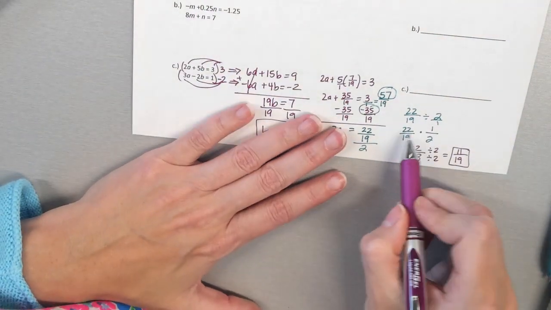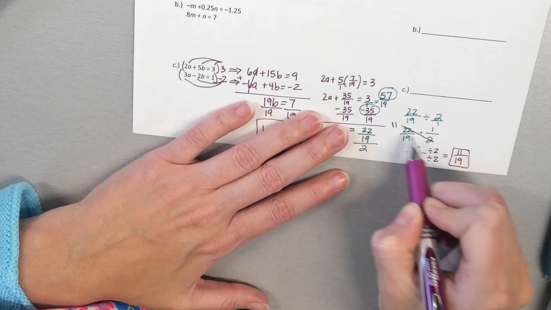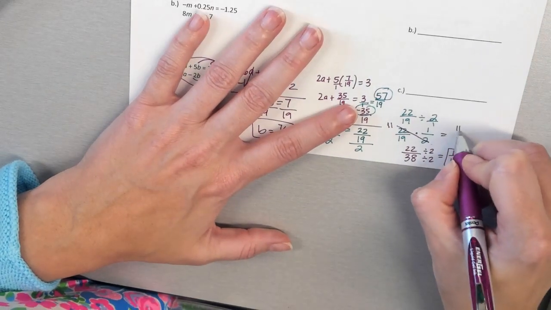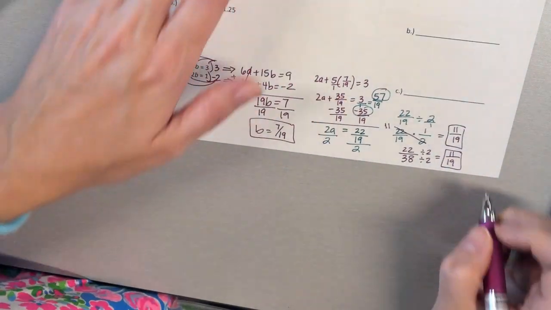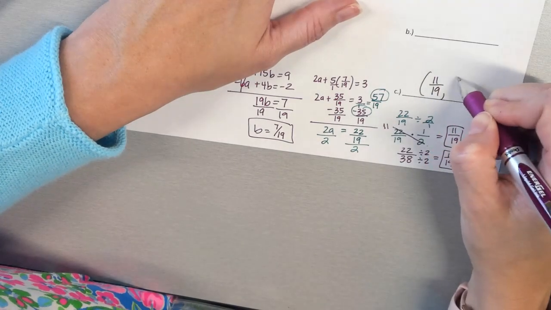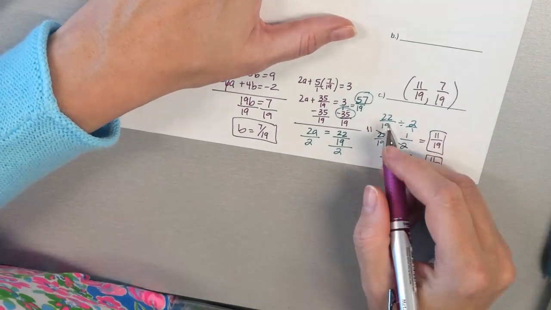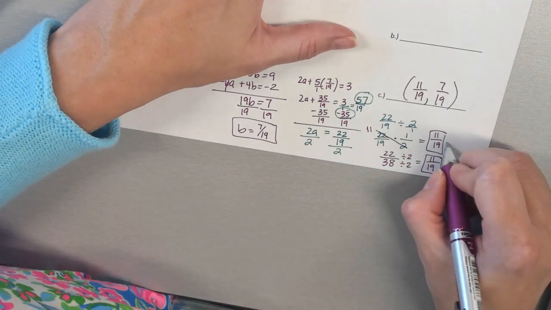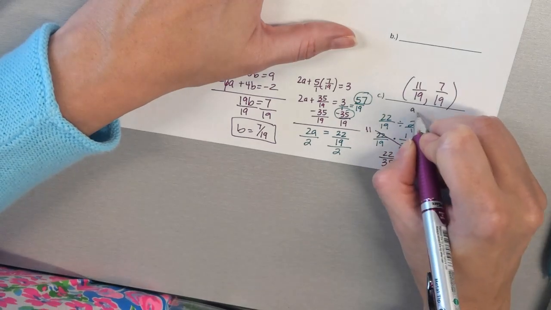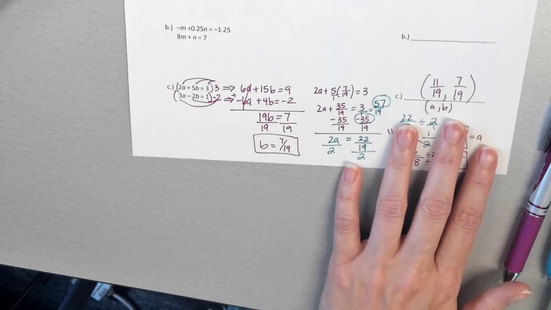You can also see 22 over 2. Isn't 22 divided by 2 just 11? So you could also do it that way. Okay, so A goes first. So 11/19 goes first. 7/19 goes second. Okay, so this was finding A. This is your A. So it's A, B. Okay?